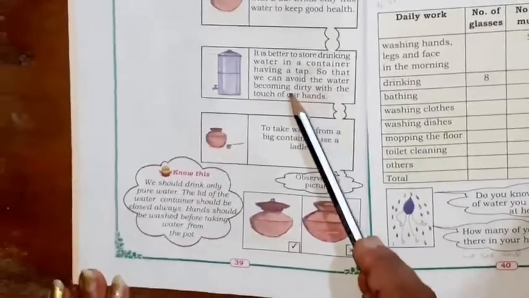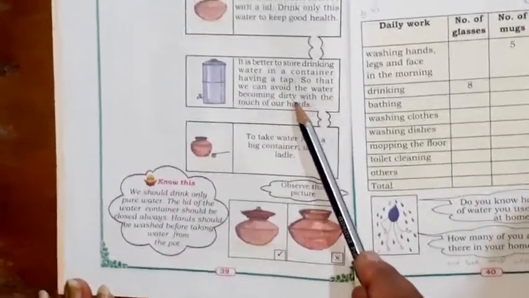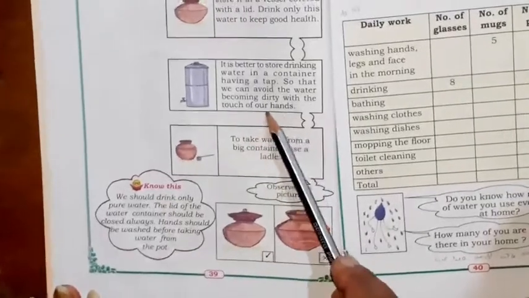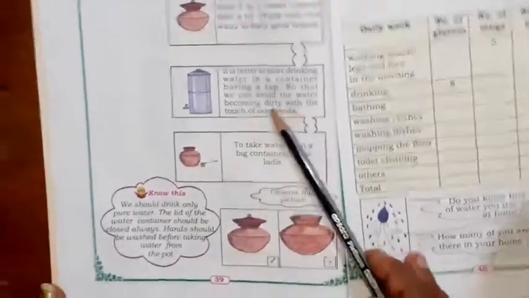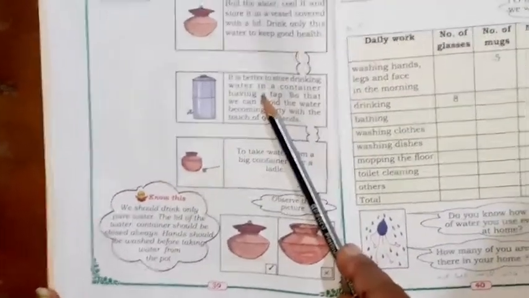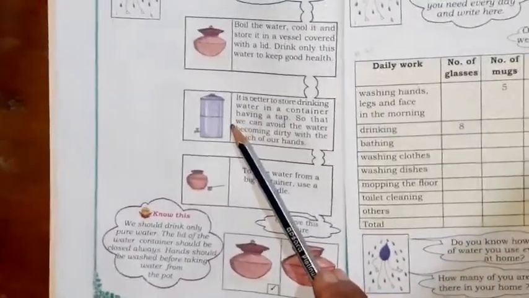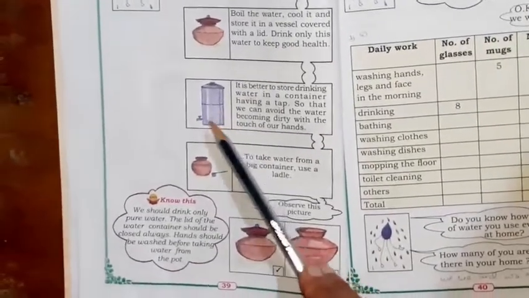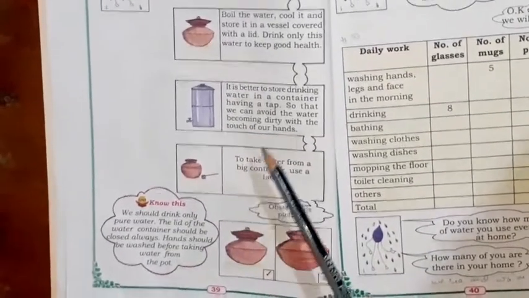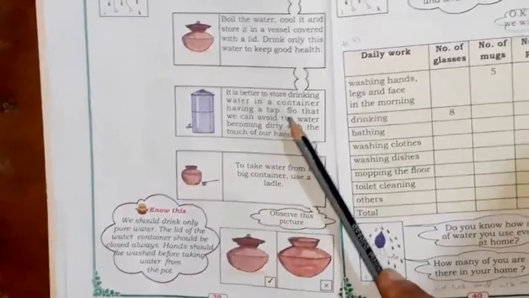Next children, it is better to store drinking water in a container having a tap so that we can avoid the water becoming dirty with the touch of our hands. So children, here what the drop is saying is that a container which you keep for drinking water should have a tap. Otherwise, if you put your hands in that water, it will get dirty and you will fall ill, children.